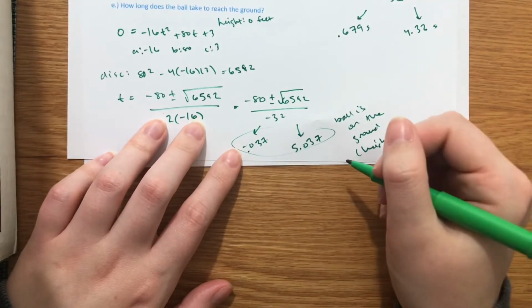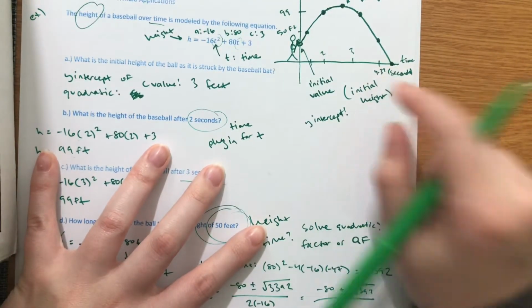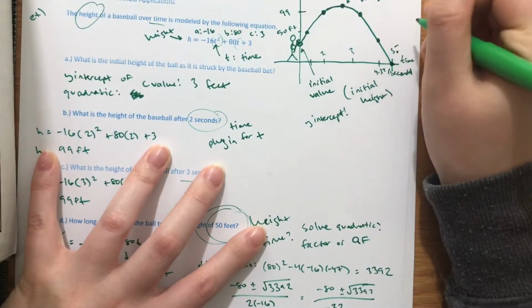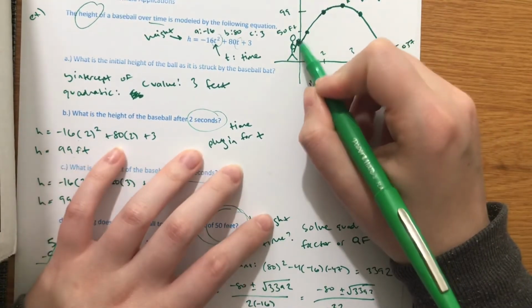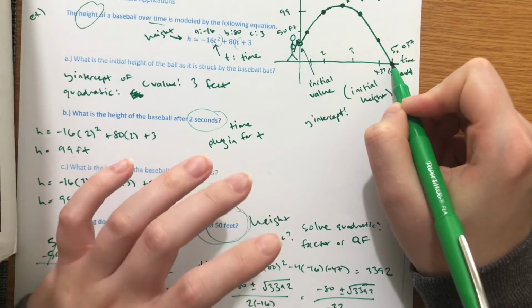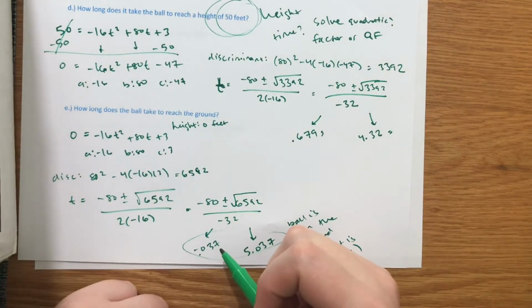So one of them makes sense. If this is 4.32 seconds, the ground here is 5.037 seconds. That's how long it takes, when you hit the ball, for it to hit the ground, 5 seconds-ish. But the problem is there's this other answer, this negative one. Where does this come from?